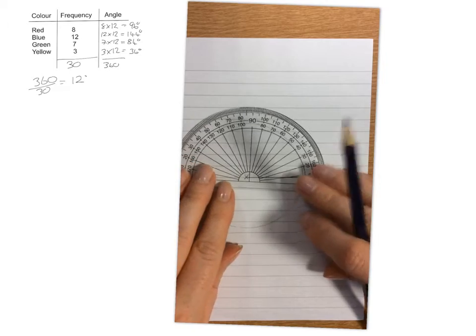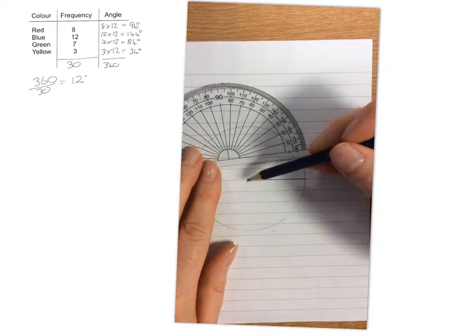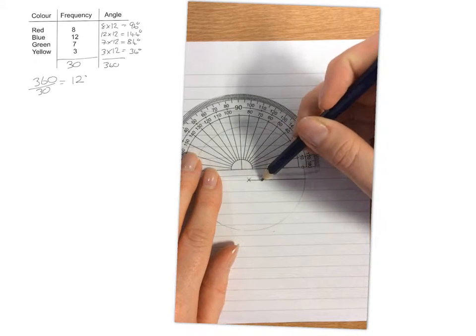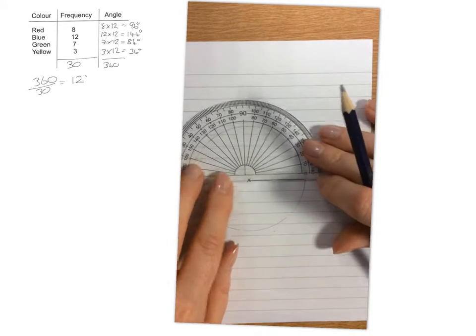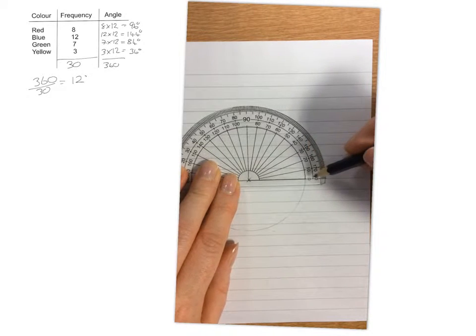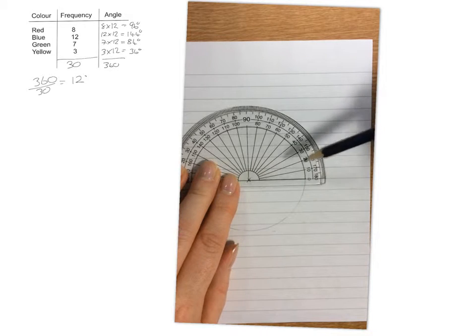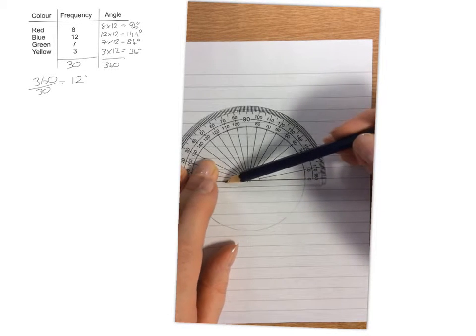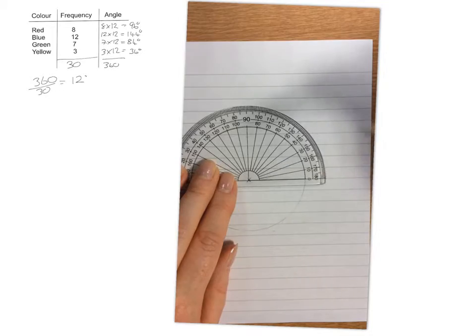Now, the first one is 96 degrees, so the centre point goes perfectly on this upside down T, with this line sitting along this line of the protractor. And make sure you match that up really carefully. Our first angle is 96. Now you can see there's a 0 and a 180. I'm looking at this right hand side of the protractor because that's the side that the line goes along. There's nothing underneath the left hand side of my protractor.